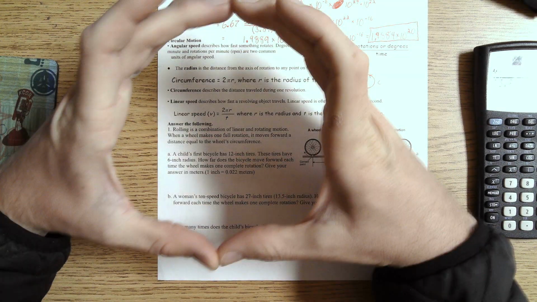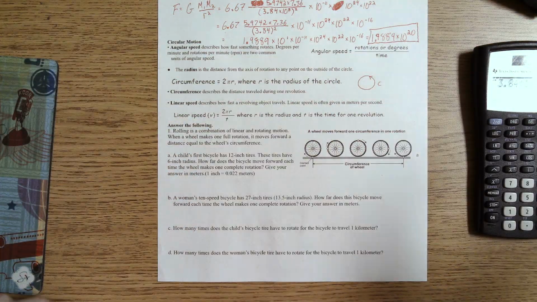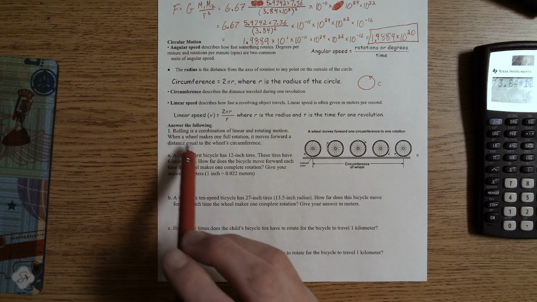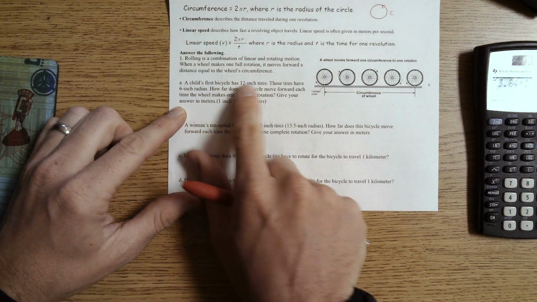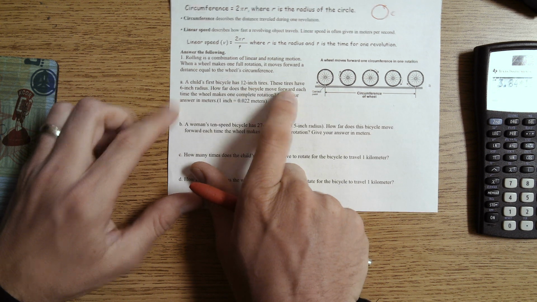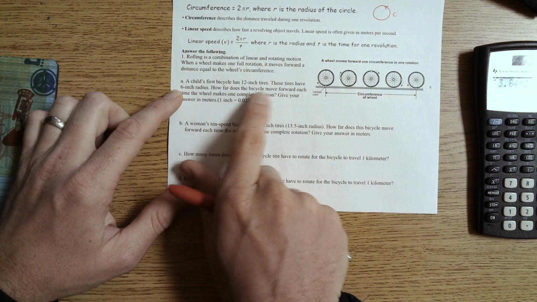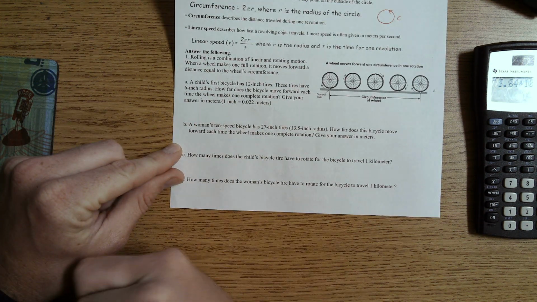Now if we have a larger wheel, it's going to come all the way across the paper, way out there off screen. Okay, so we have four little parts here. A child's first bicycle has 12-inch tires. These tires have a 6-inch radius. Okay, 12 is the diameter. How far does the bicycle move forward each time the wheel makes one complete rotation?